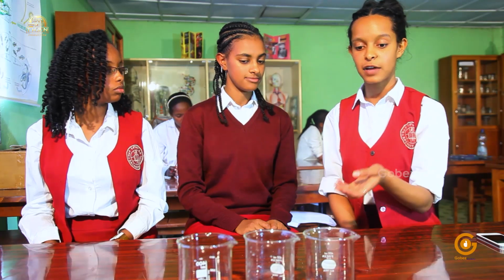But for that experiment, we require clean beakers. So we should wash the beakers we just used. We now have our clean beakers.